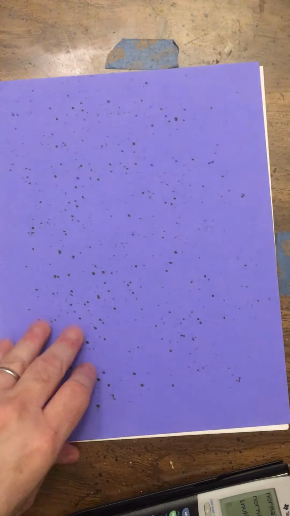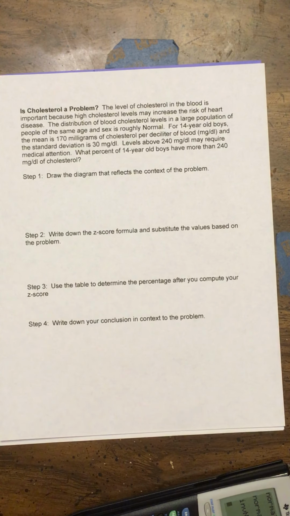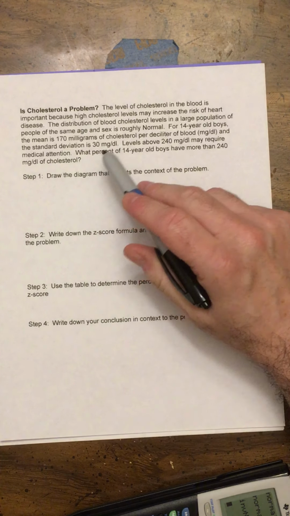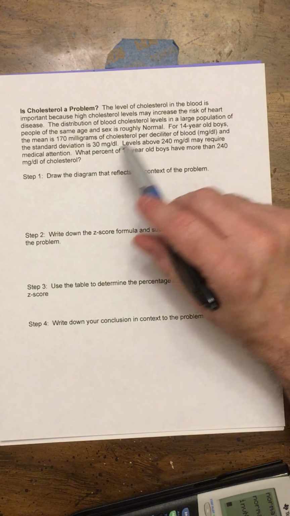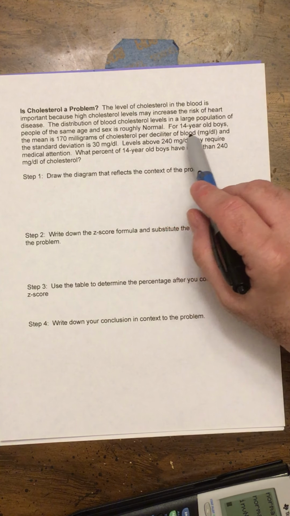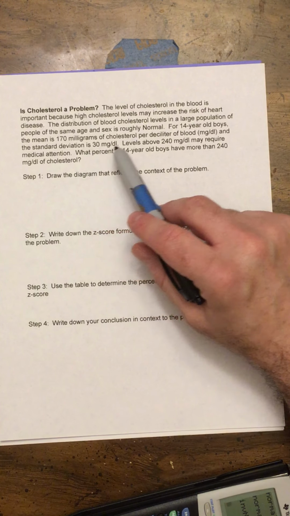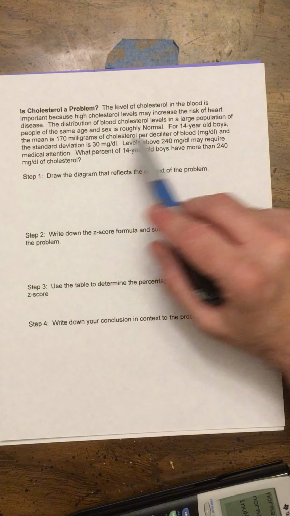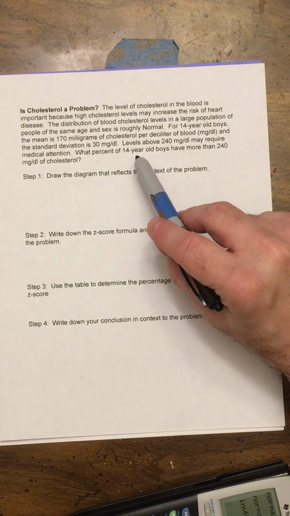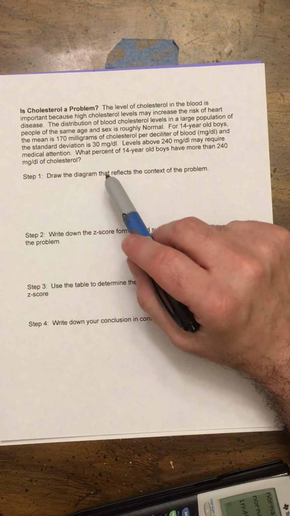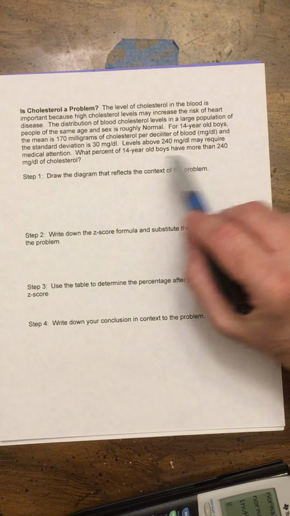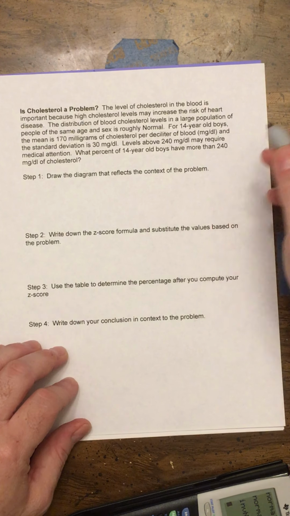All right, so now let's try a couple of real problems out so you can understand what we're doing here. Is cholesterol a problem? The level of cholesterol in the blood is important because high cholesterol levels may increase the risk of a heart attack or heart disease. So the distribution of blood cholesterol levels in a large population of people of the same age is roughly normal. For 14-year-old boys, the mean is 170 milligrams per deciliter of blood, and the standard deviation is 30. Levels above 240 may require medical attention. What percentage of 14-year-old boys have more than 240 milligrams per deciliter of cholesterol?